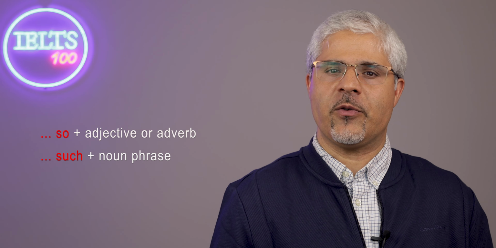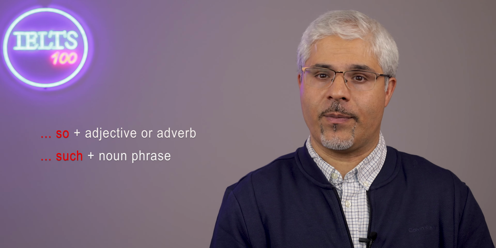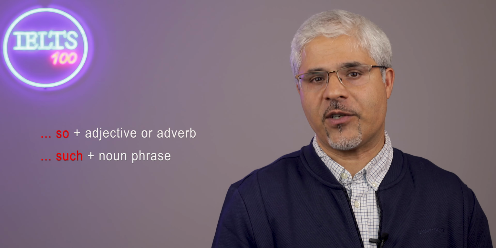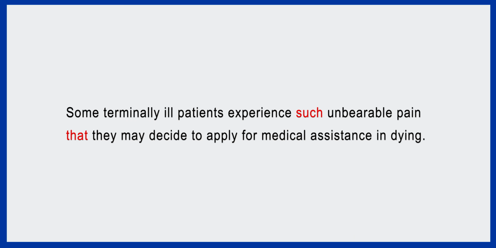their unbearable pain. Please note, while we use an adjective or an adverb after so, we need to use a noun phrase after such. See this example. Some terminally ill patients experience such unbearable pain that they may decide to apply for medical assistance in dying.